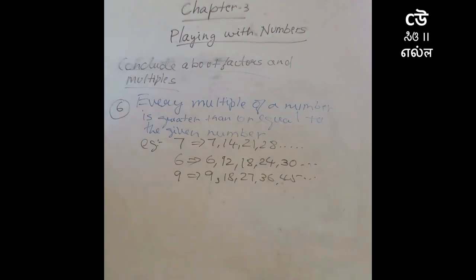So it will be greater than or equal to the given number for a multiple. For every multiple, it will be greater than or equal to.